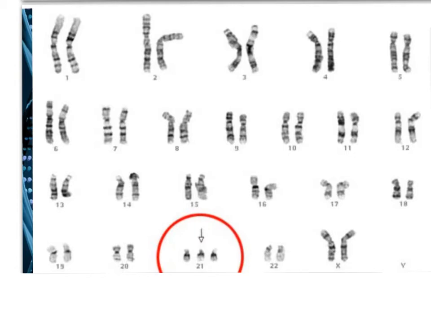The next question I'm going to ask you, is this a boy or a girl with Down syndrome? So take a look, make your guess. Hopefully you said this is a female. And the reason why is that at the Y spot, you see that there is no Y chromosome. However, this individual does have 2 X chromosomes.